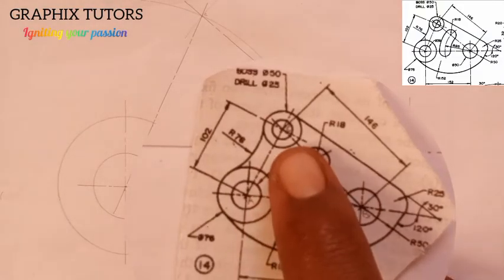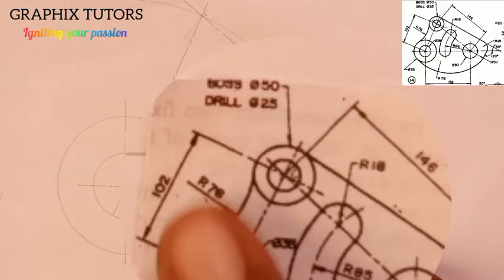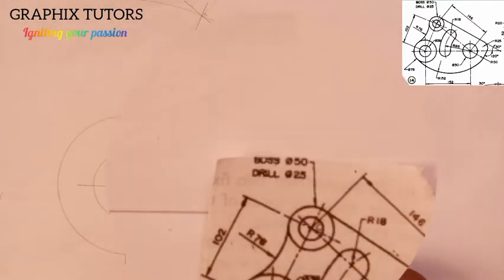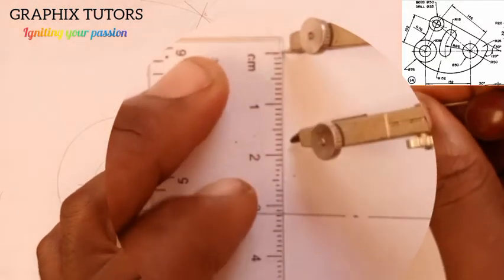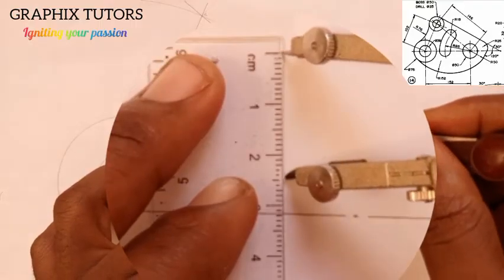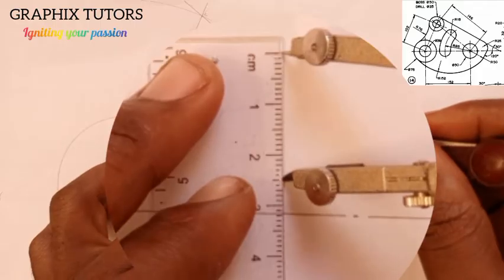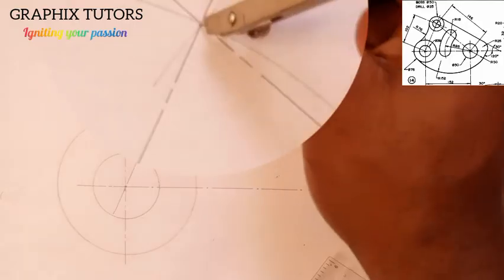In the other aspect here, if you look at the top here, it's giving the boss to be 50 millimeter diameter. So what I just need is 25, right? So I'm going to measure 25 to get what I want. From here to here is 25. All good? I'll place it at this point here and I'll draw.